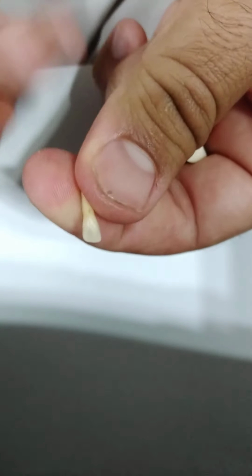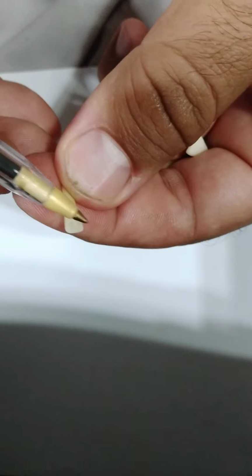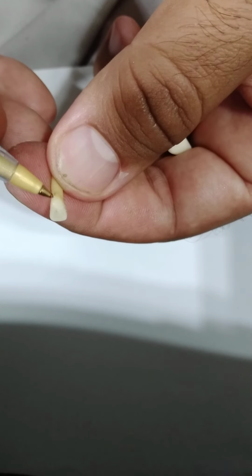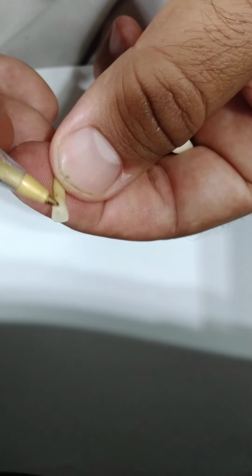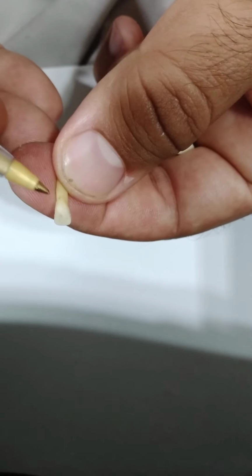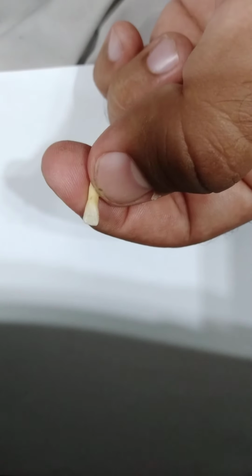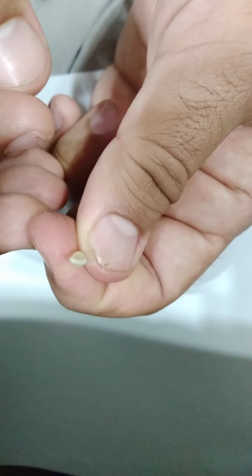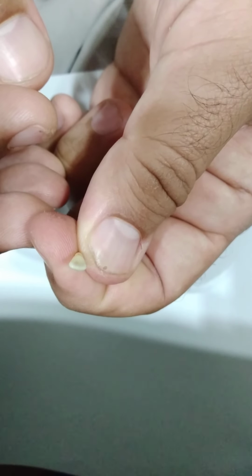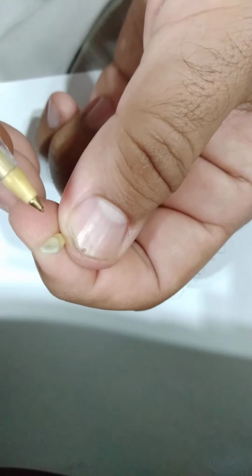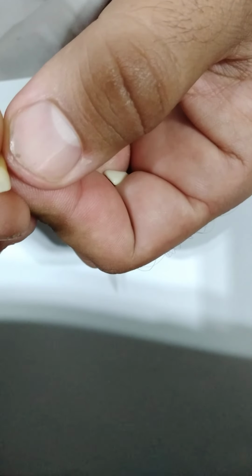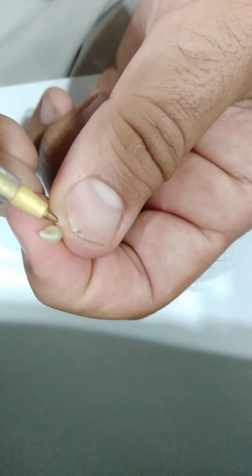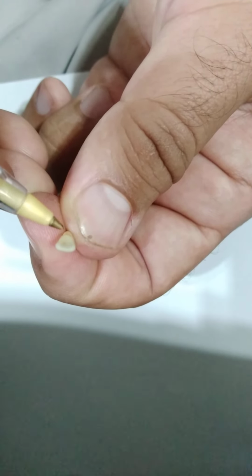The cingulum and the marginal ridges are a little larger than that of the central incisor. Lingual fossa is a little deeper. From the incisal aspect, the crown is not symmetrical, and the cingulum bulges towards the distal. It is directed distally.